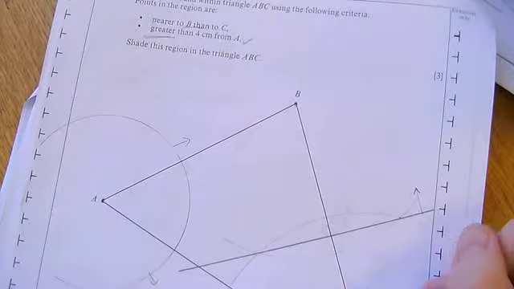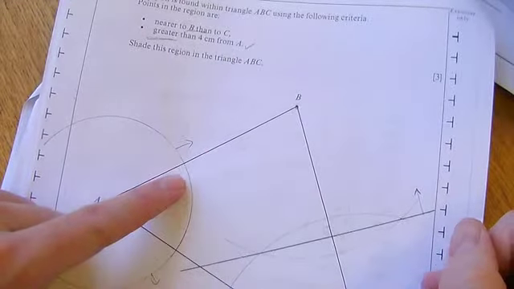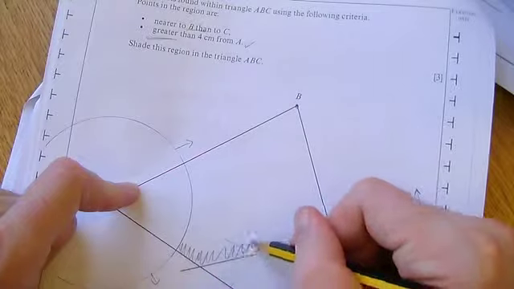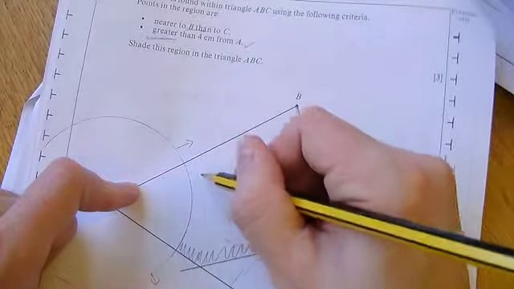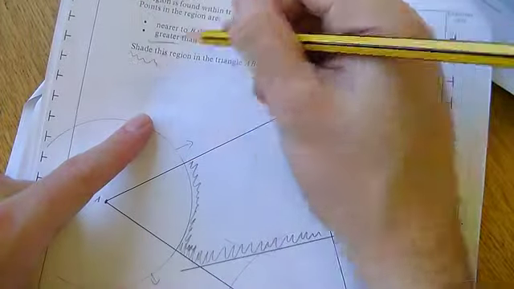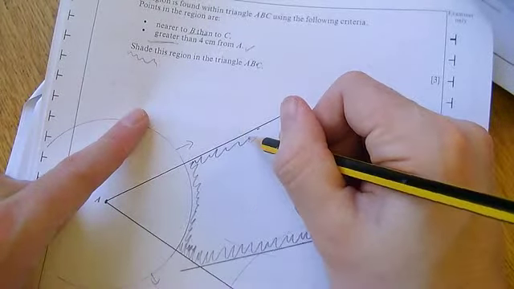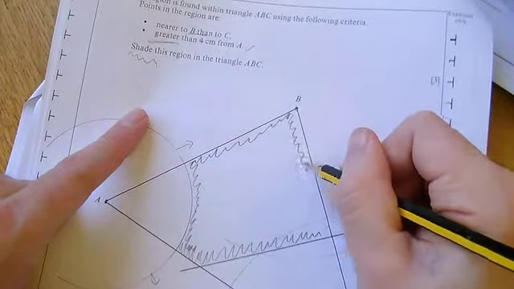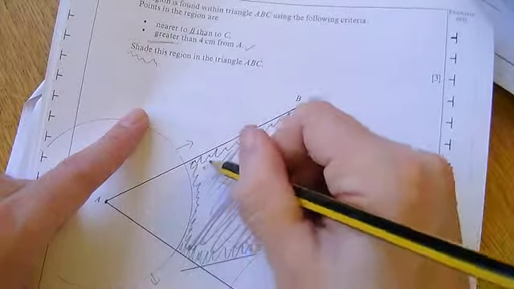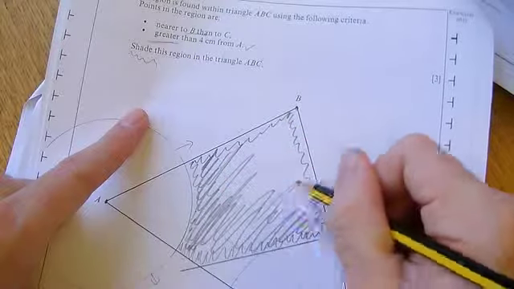So the points that are further than 4 centimetres away from A and nearer to B would be everything in this section here of the triangle. Okay? And it's really important that you shade that in because it says shade this region. So I always go all the way up to the edge of the triangle and then shade that bit there. But I dare say some of you are better at shading than I am.